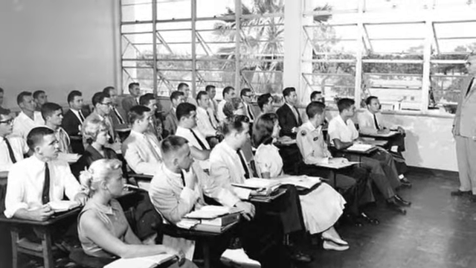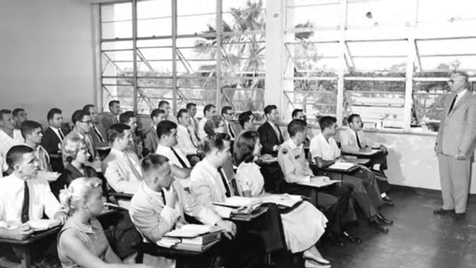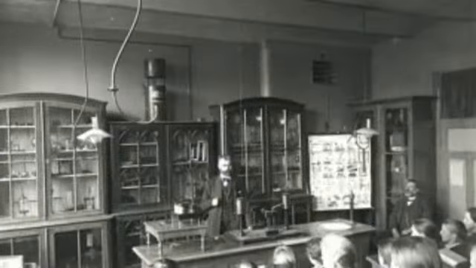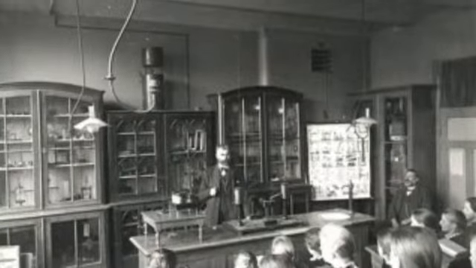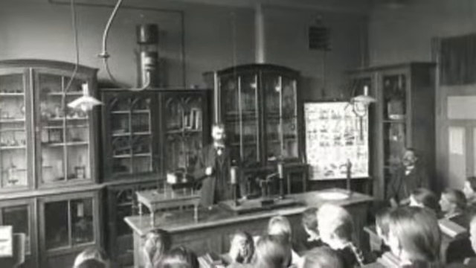Inside any modern classroom, you'll find that a lot has changed. There's no longer one type of learner. The teacher is no longer the focal point of the classroom. Rather, the student is, and each student has their own unique learning style.